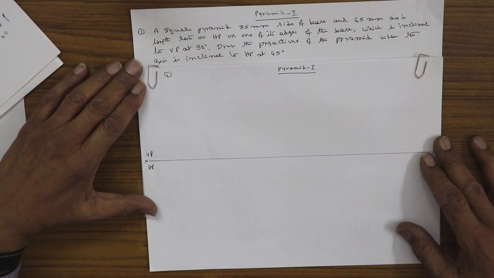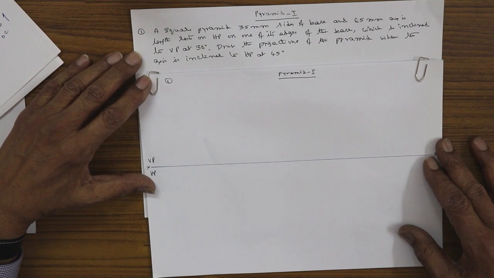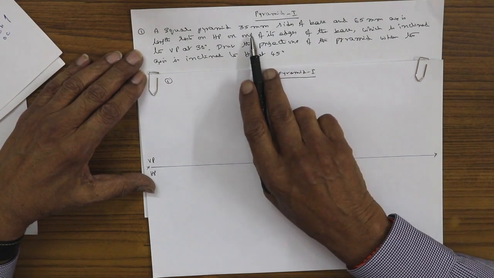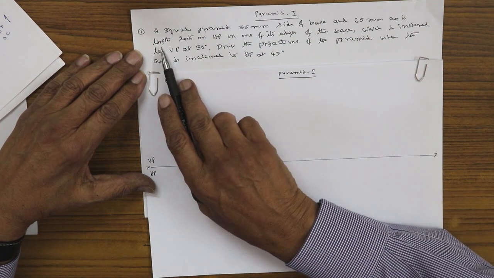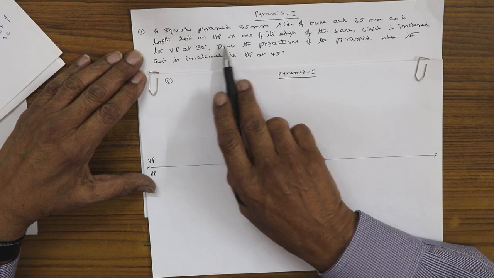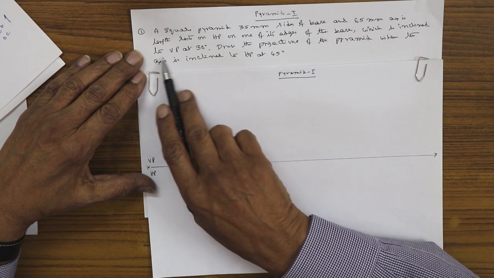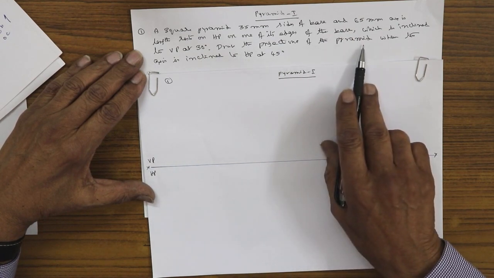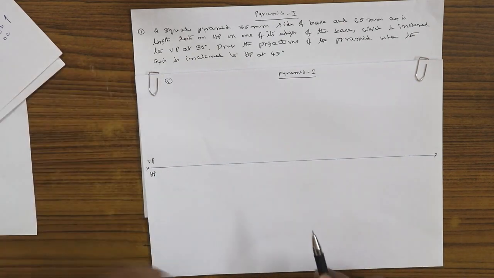Under pyramid 1, we will proceed to solve problem 1. The problem goes like this. A square pyramid, 35 mm sides of base and 65 mm axis length, rests on HP on one of its edges of the base, which is inclined to VP at 30 degrees. Draw the projection of the pyramid when the axis is inclined to HP at 45 degrees.